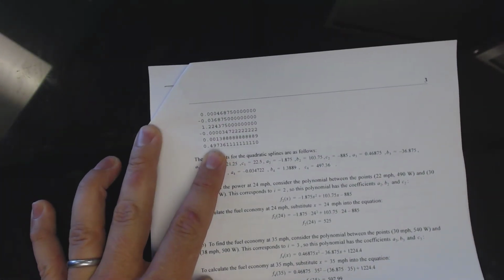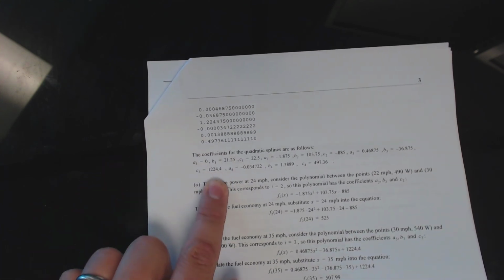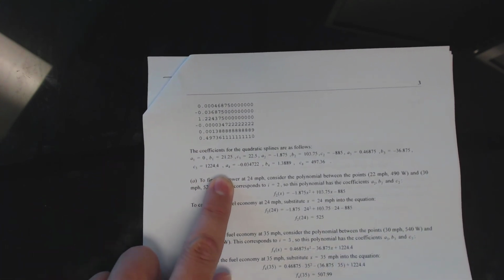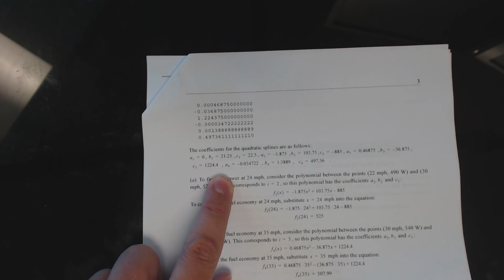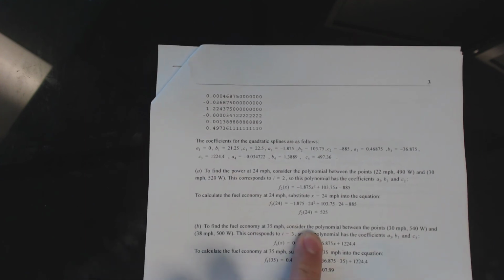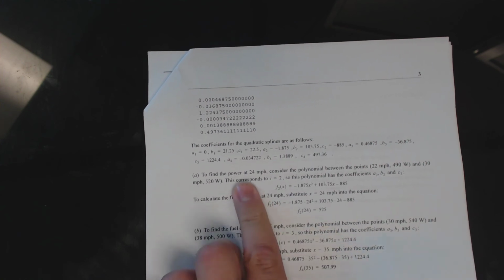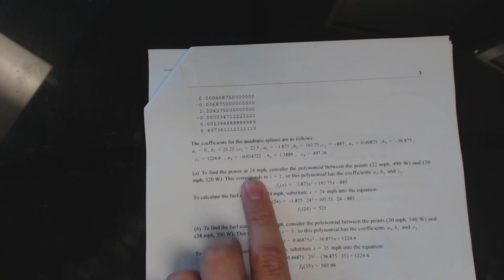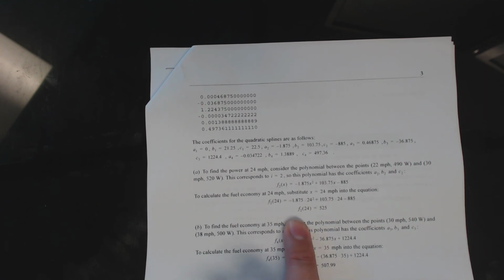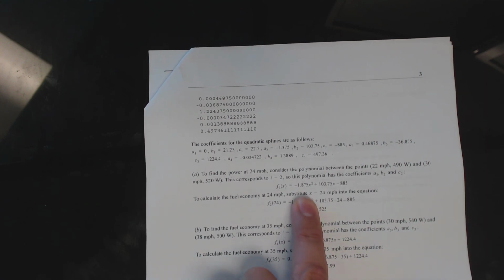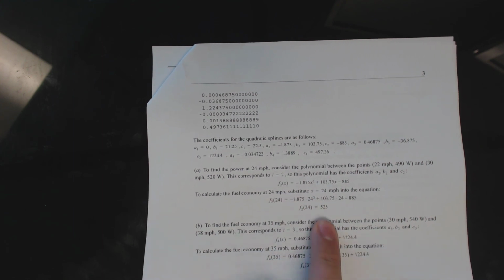And then you must split them apart into several different equations. So there are the coefficients listed with all the appropriate names. And then they must be split apart into the different regions. Of pertinence to us is really only the region containing 24 miles per hour, because that's where we wanted to interpolate between. So the solution is pieced together, the polynomial for that region from the listed coefficients. You plug in a value of 24 and out comes the solution of 525 watts of output given that splined finish.